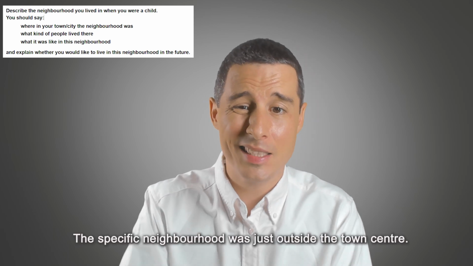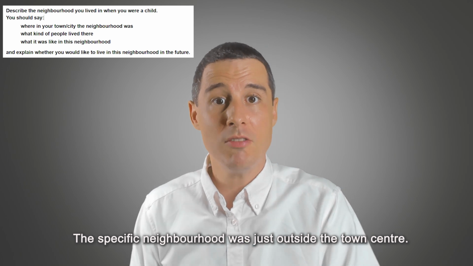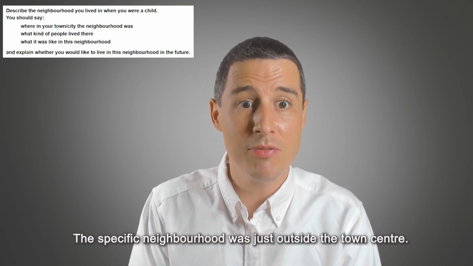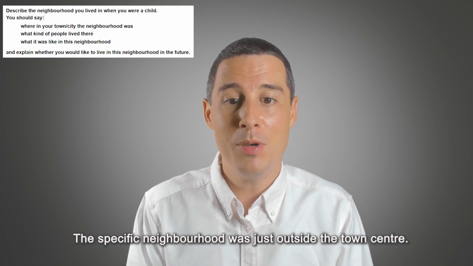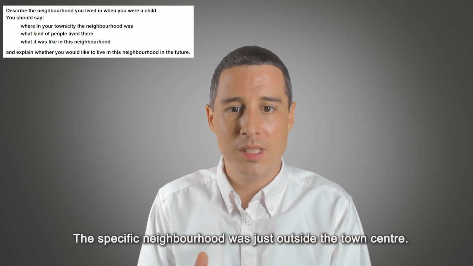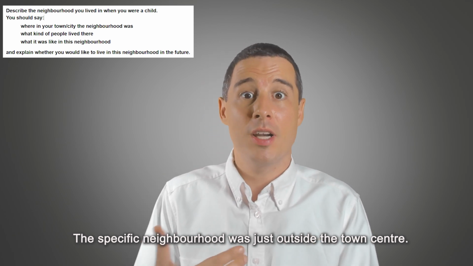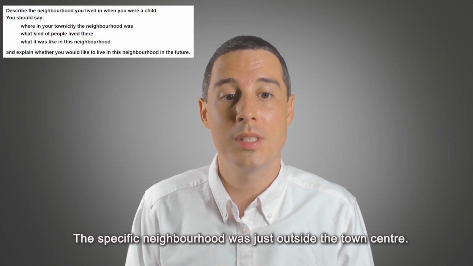Now, in the next sentence, we've just gone into a bit more detail. We're going from general to a bit more specific here. In fact, we can see we've used the word specific. The specific neighbourhood was just outside the town centre. So a bit more detail there. Nothing that incredible in terms of vocabulary there, but we've just gone into a bit more detail.